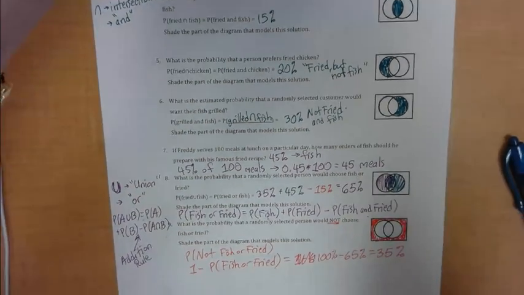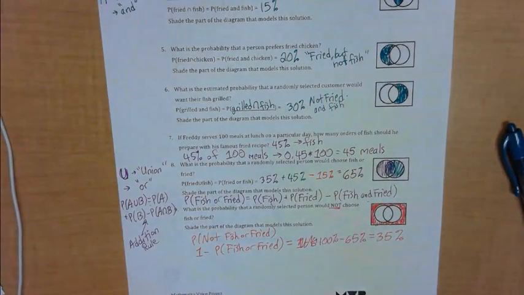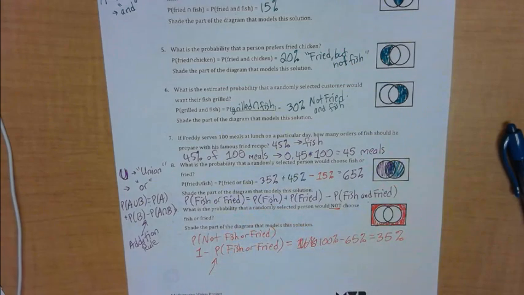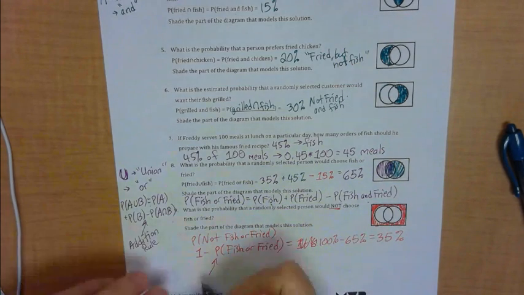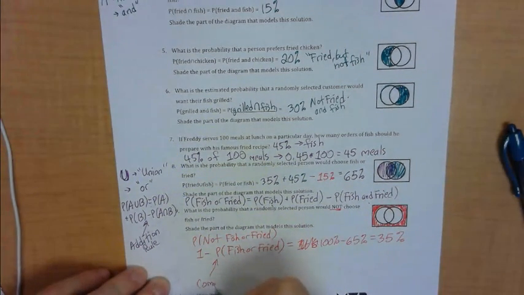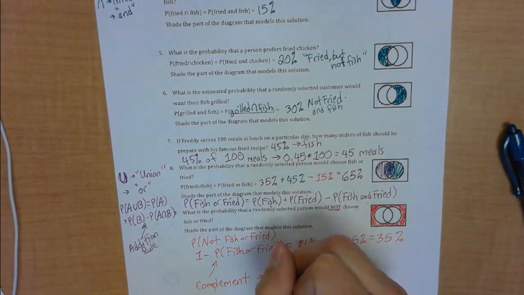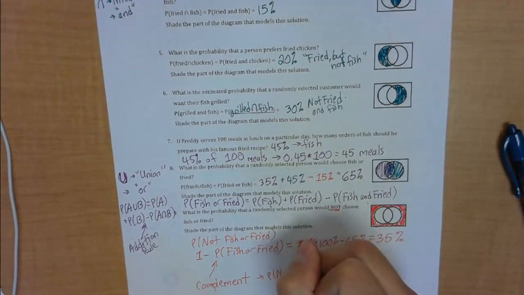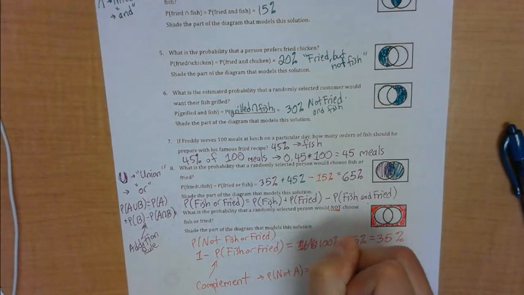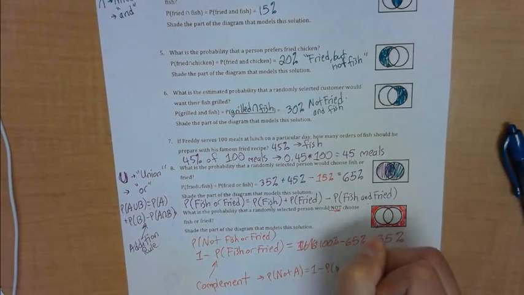And lastly, a note here is that when you're doing something like this, the probability of something not happening, as we mentioned before in class, is called the complement. And a complement is basically just, and I can write it right here, the probability of something not happening is just 1 minus the probability of it actually happening.